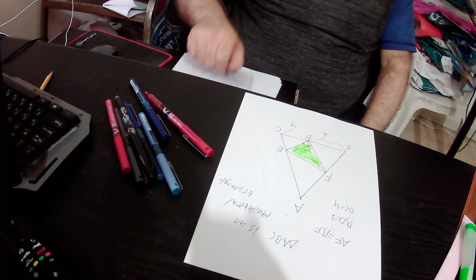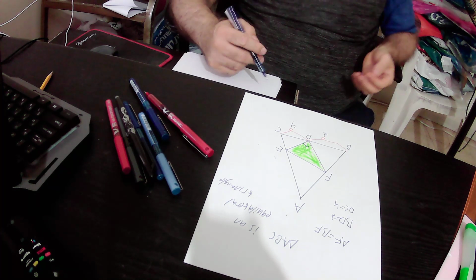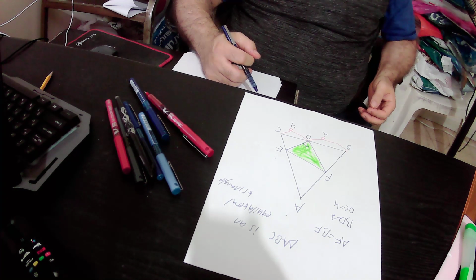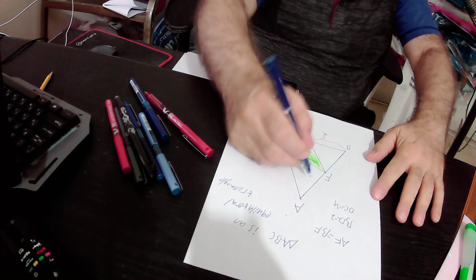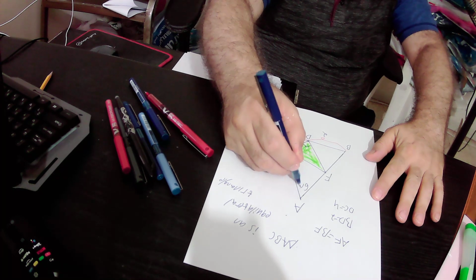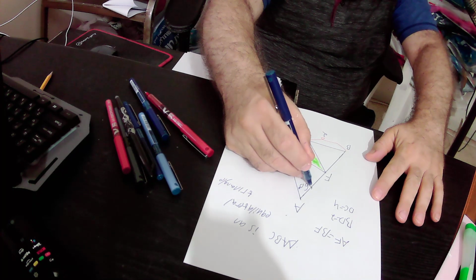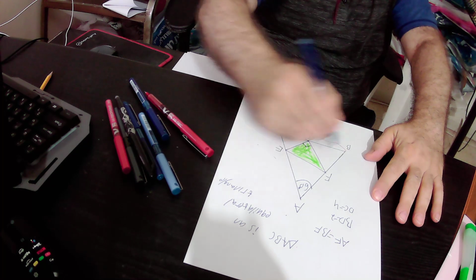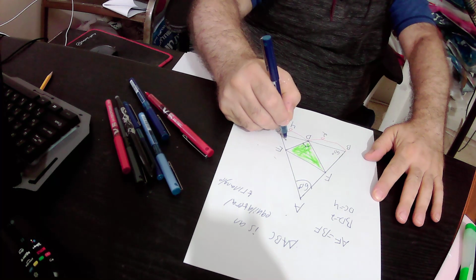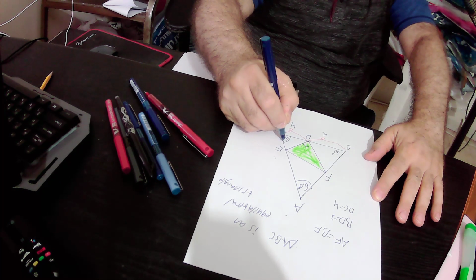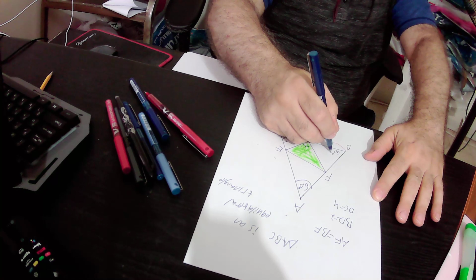So, first of all, we know that the angles in any equilateral triangle are 60 degrees, so all the angles here are equal to 60 degrees, and the sides of an equilateral triangle are equal to each other.